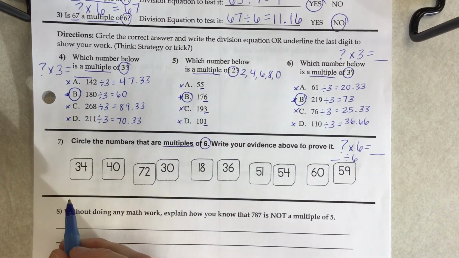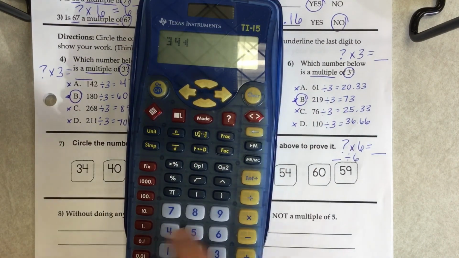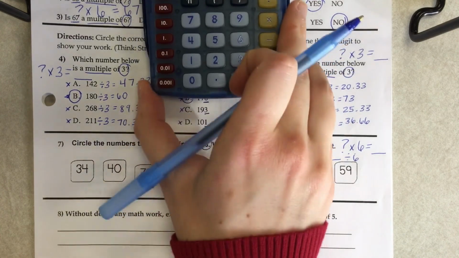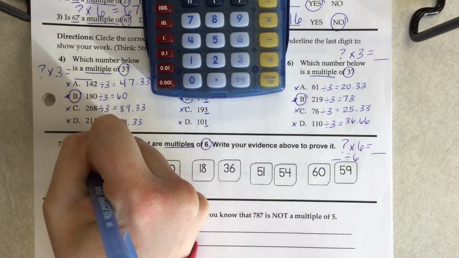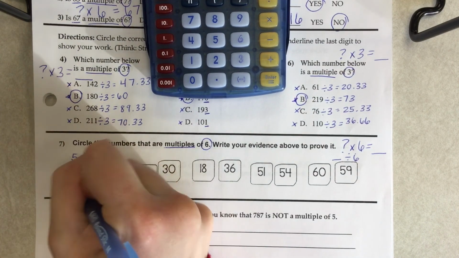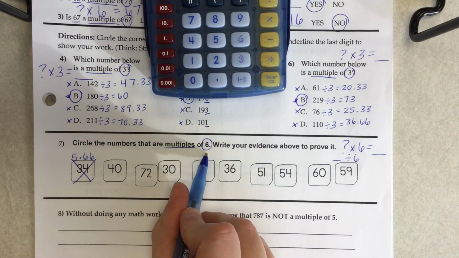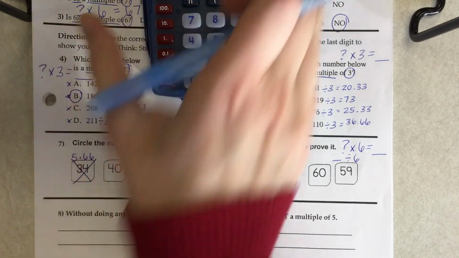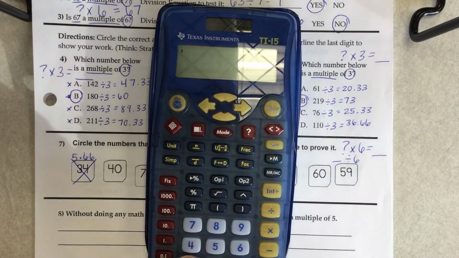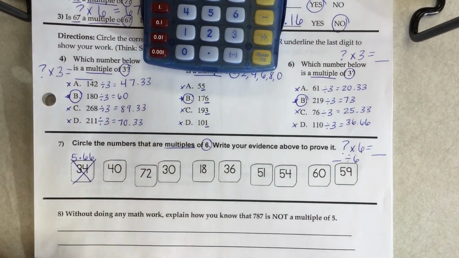So starting here with 34, I'm going to do the inverse operation of division. 34 divided by 6 equals 5.66666. I'm going to cut that off at the hundredths. 5.66. It is not a whole number, so I'm going to cross it out. 40. How many times can I count by 6 to hopefully get to 40? I can do the inverse operation. 40 divided by 6. I get 6.66666. I'm going to write it to the hundredths place.